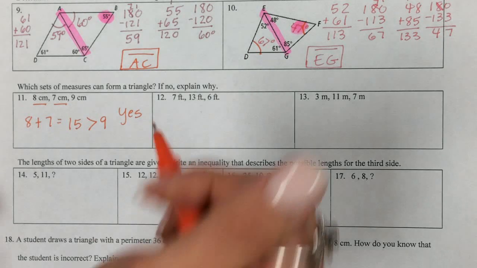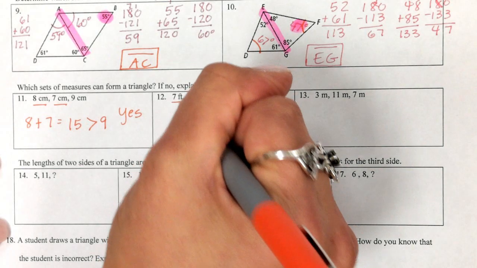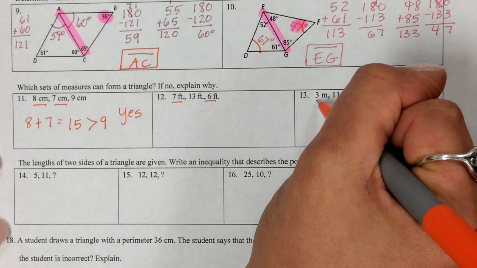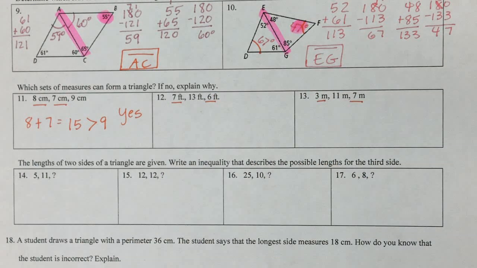Okay, so you're going to do that for the other two. You're going to add the two smallest sides, which I am underlining, so you're just going to add them and compare it. If it's not greater, we just put no. Yes. I put an equal, do I just put an equal sign or something? You can put an equal sign, but the answer would still be no because it's not bigger. Okay. What if it's like the exact same? Yeah, they're equal, so the answer would be no.